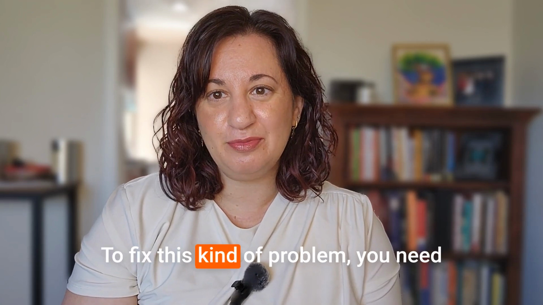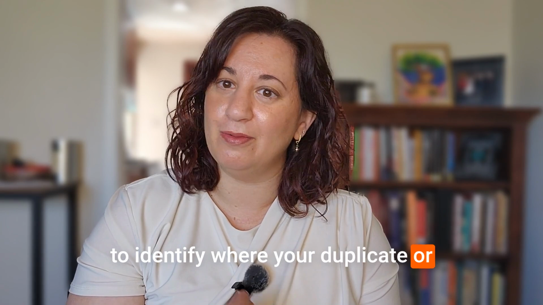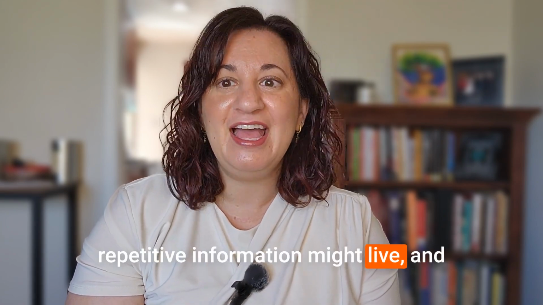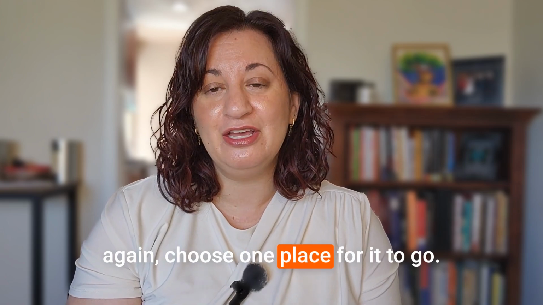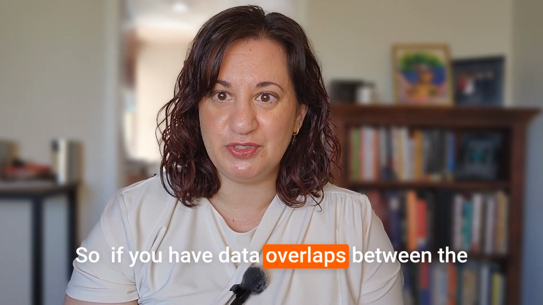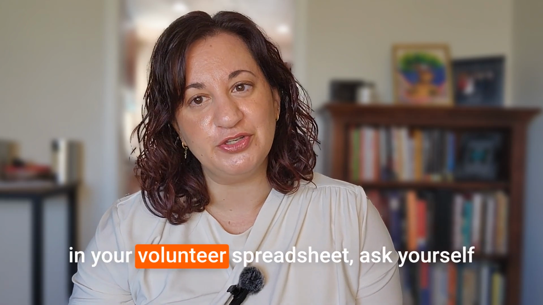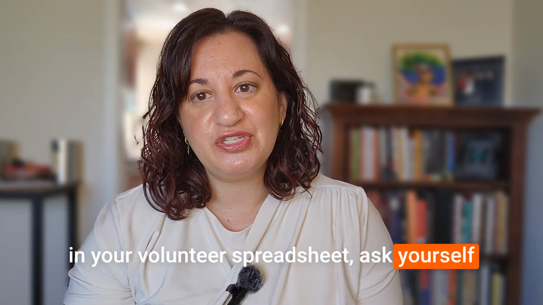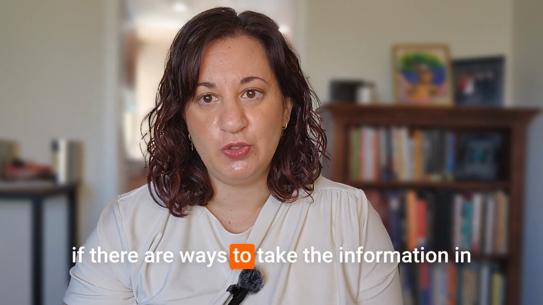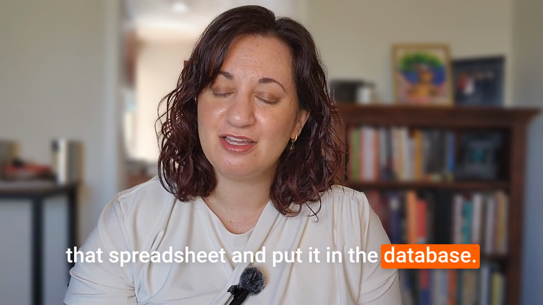To fix this kind of problem, you need to identify where your duplicate or repetitive information might live. And again, choose one place for it to go. So if you have data overlaps between the people in your donor database and the people in your volunteer spreadsheet, ask yourself if there are ways to take the information in that spreadsheet and put it in the database.